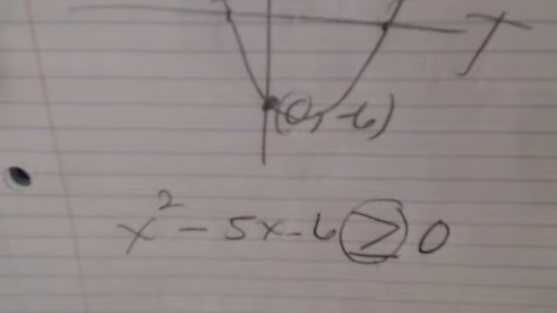So the answer to this is that I start at 6 and I go to positive infinity. So it's everything 6 and greater. But it's also back over here: I go from negative infinity to -1. Now I want you to notice that I'm using the bracket with the 6 and I'm using the bracket with the -1 because it was greater than or equal to.